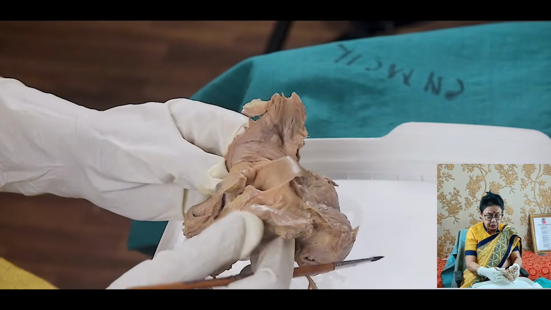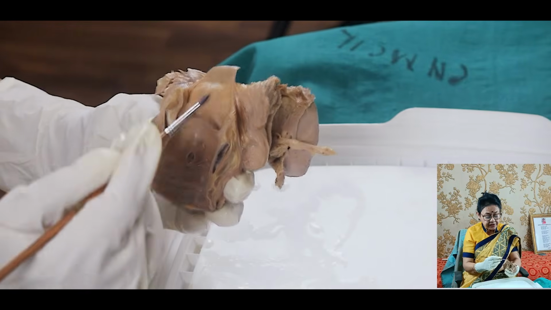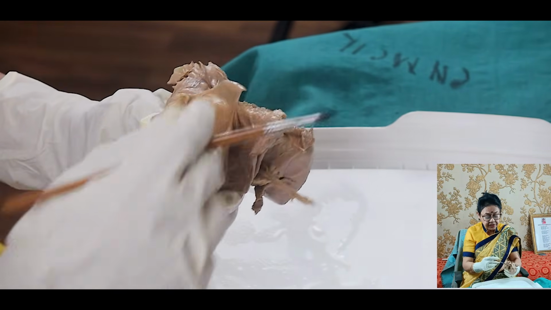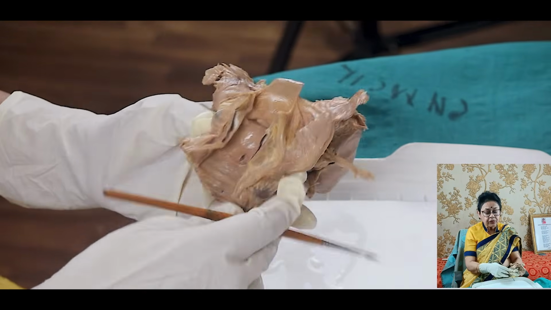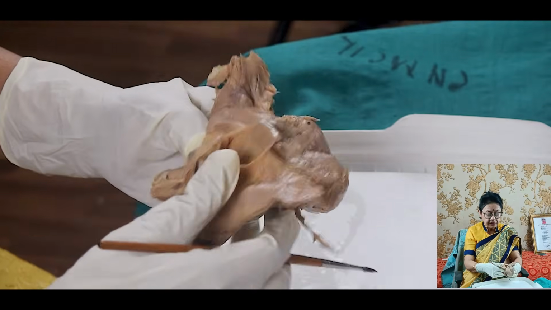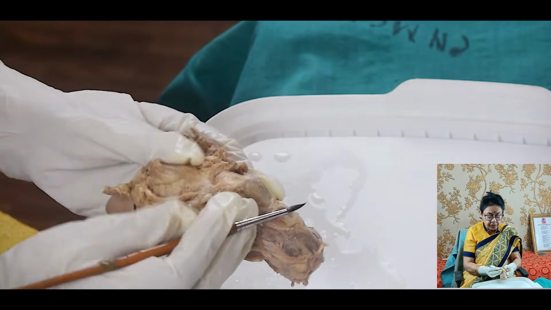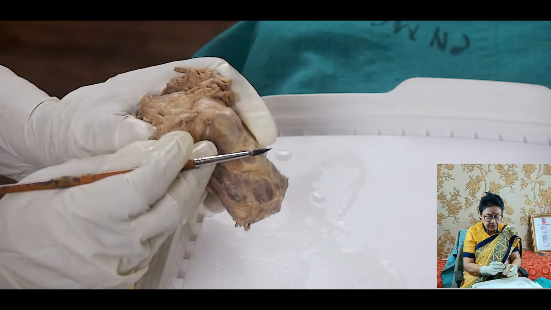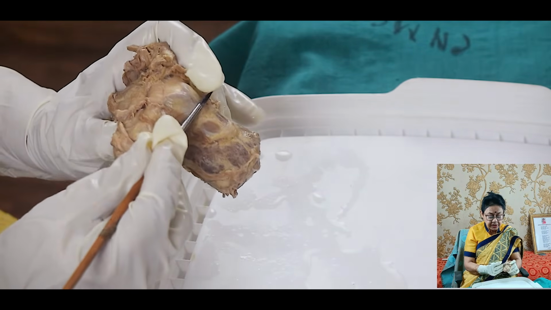Next I will show you another thing. You can identify here, this is the epiglottis. This is the thyroid cartilage, which one can see in front, particularly in the case of males. There is an Adam's apple in front. In front view, this is the Adam's apple. This is the thyroid cartilage.